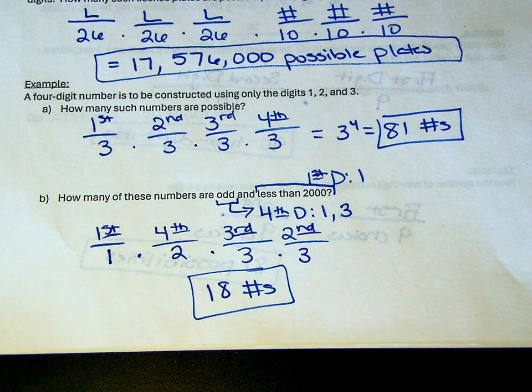Are there questions on any of these that we've done so far? We're going to do a couple more, and then we're going to learn about factorials and a couple other things, because factorials help us with these two. All right, let's flip over.